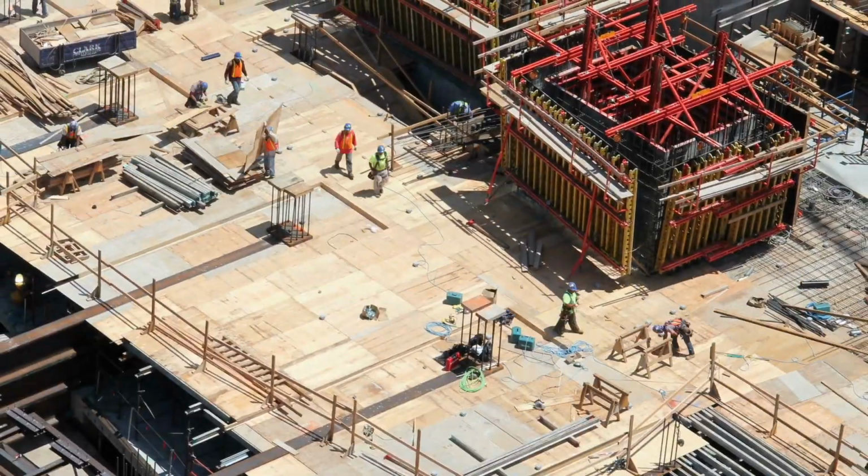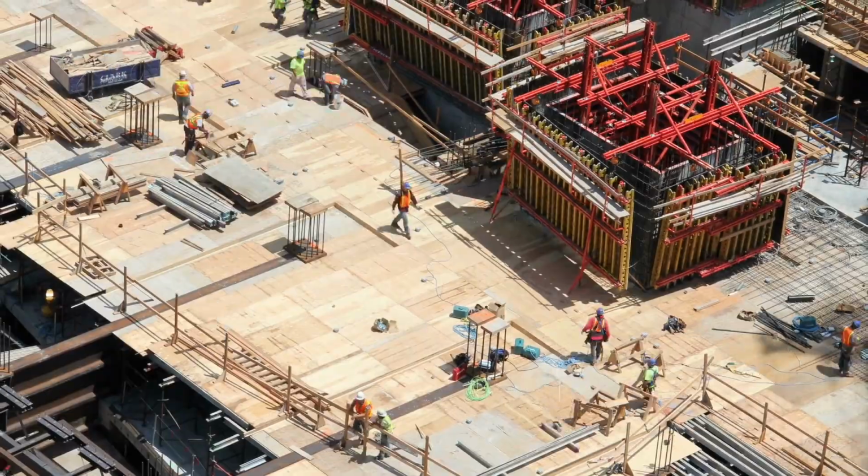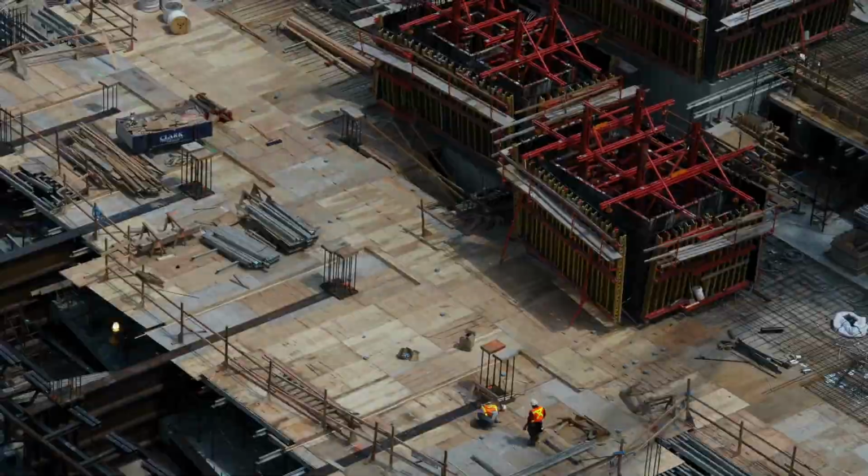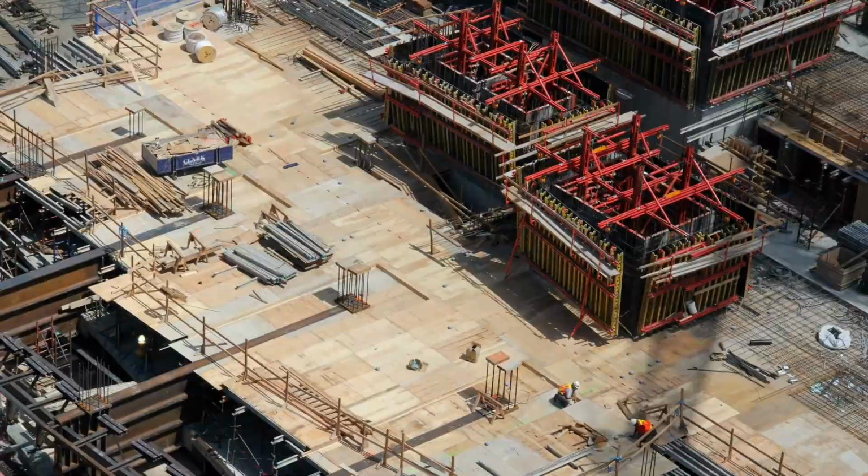Now, once the project is underway, there are still a host of drawings that need to be produced in order to ensure that construction details are agreed to by all and have been ironed out accordingly.